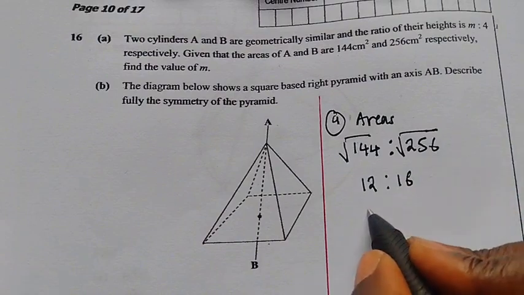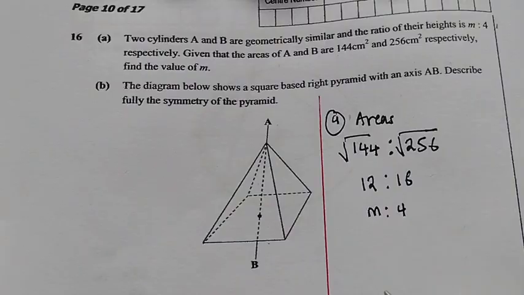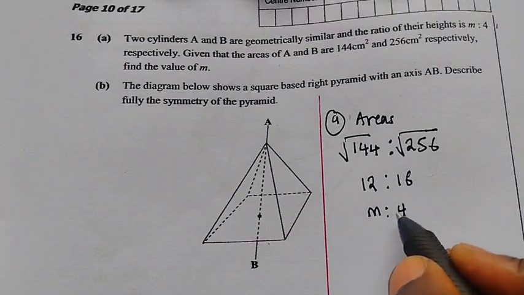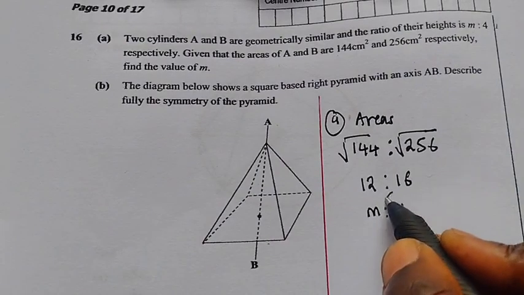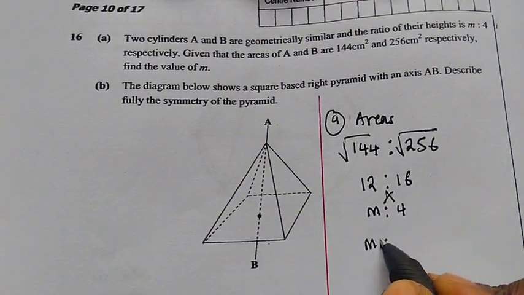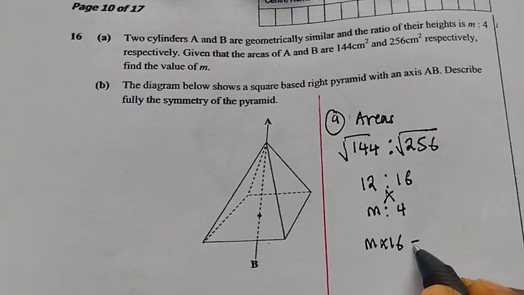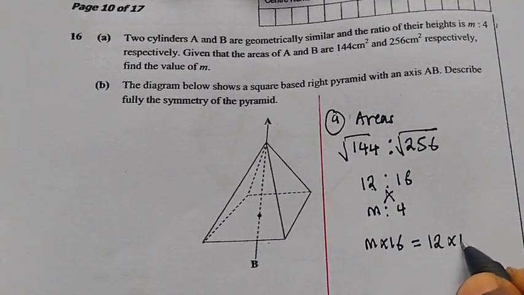So m to 4 is 12 to 16. This is what we are going to get. I hope that is clear. So from here, what we can do is we can try to multiply. Say m times 16 equal to 12 times 4.